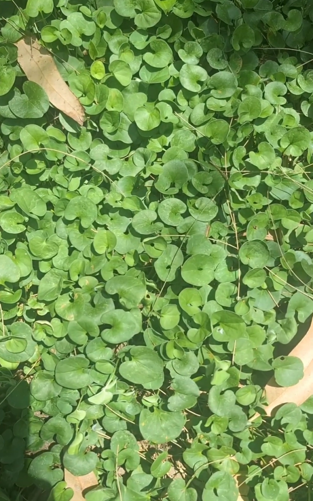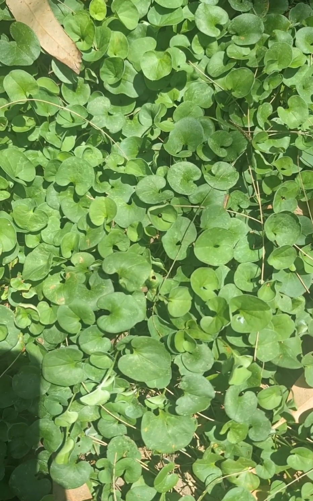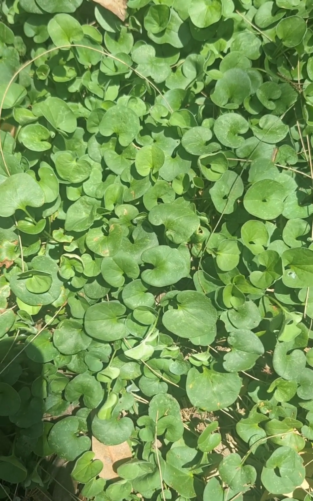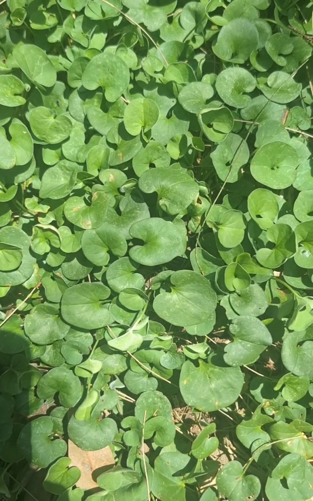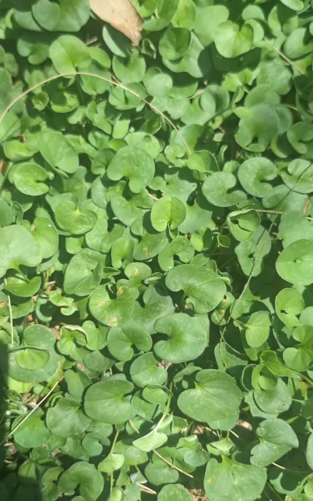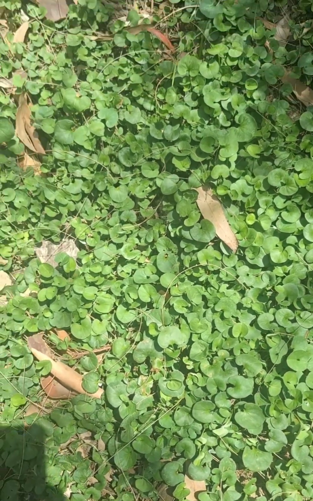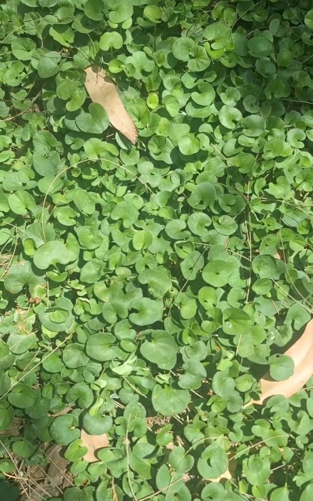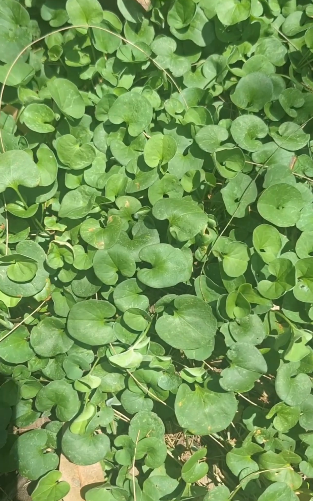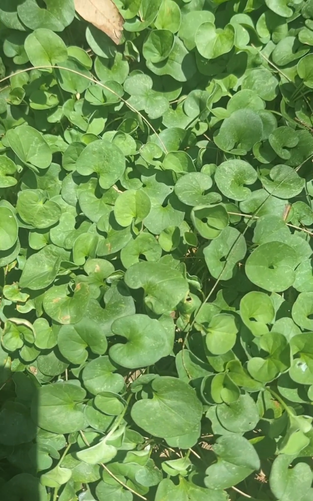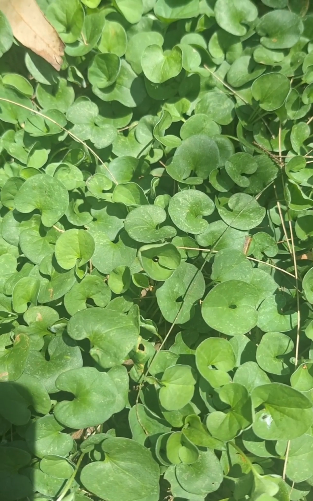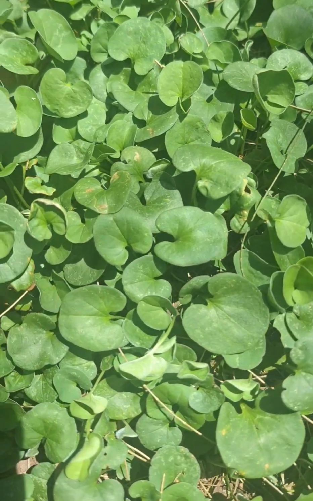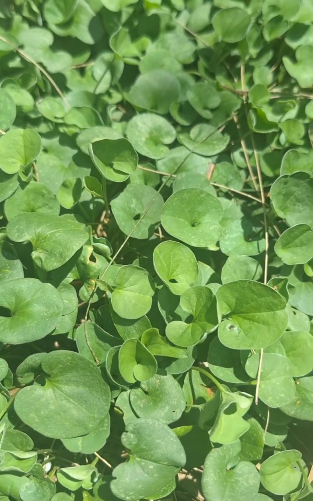This is Dichondra repens, or kidney weed, and it's a herbaceous perennial ground cover. It has a prostrate growth habit and these beautiful kidney shaped leaves, and you can see there's just a huge mat of it here, which is looking very healthy and green. It gets these very small, tiny little flowers, which I can't see any just here. They're very insignificant, and usually you see them in late spring, early summer, but I can't see any popping up here.